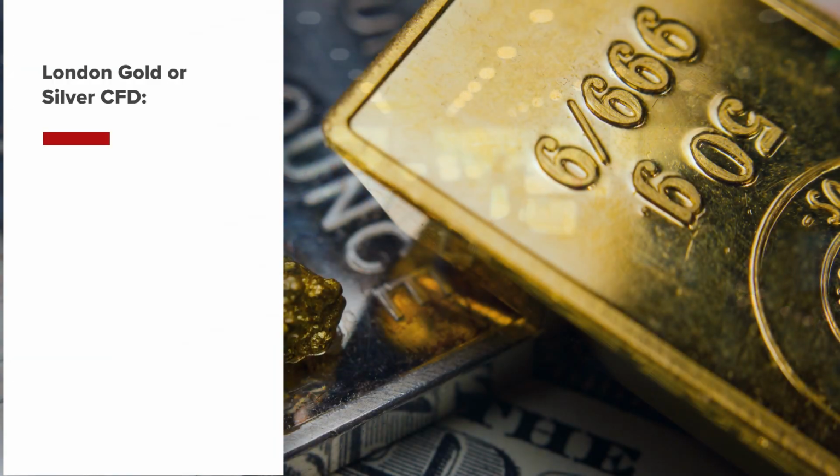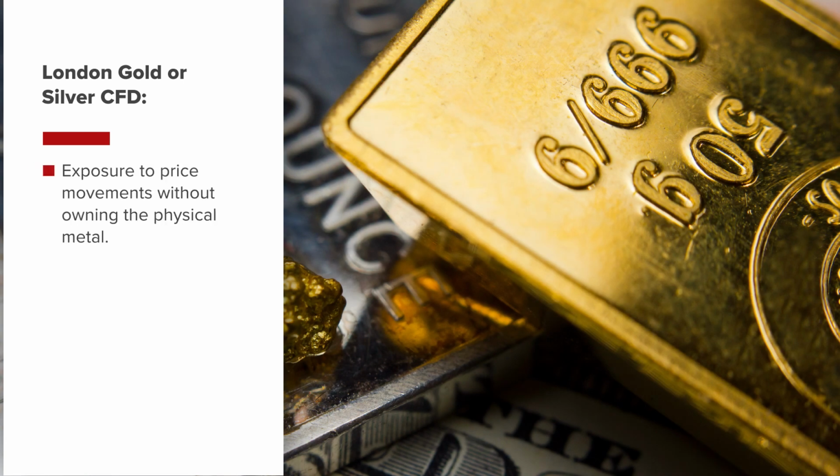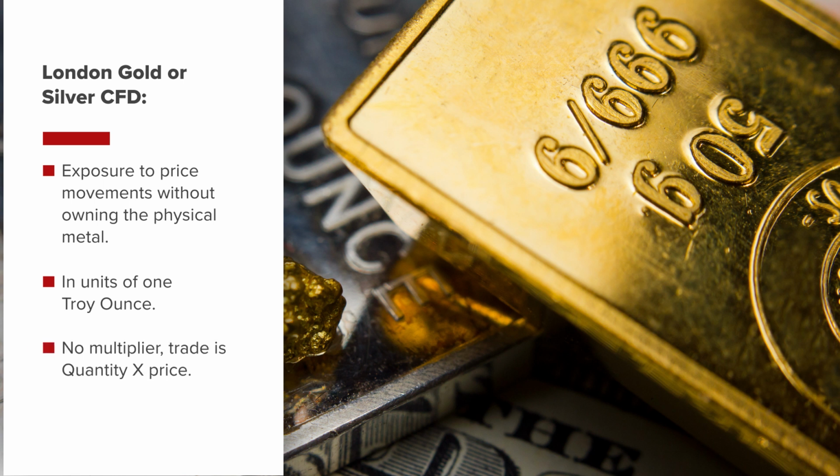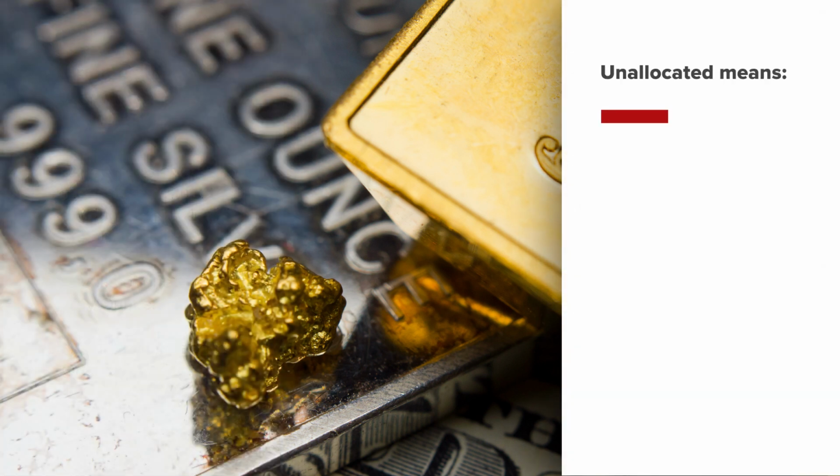A London gold or silver CFD enables you to have exposure to price movements of physical gold or silver without owning the physical metal. The IBKR London Gold and Silver CFDs reference unallocated physical gold and silver traded on the London bullion market in units of 1 troy ounce. There is no multiplier, i.e. the size of the trade is quantity times price.